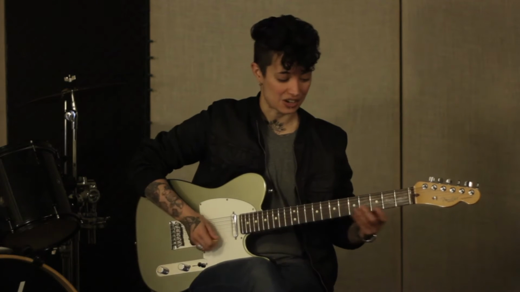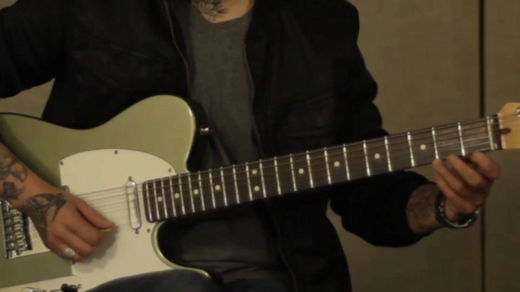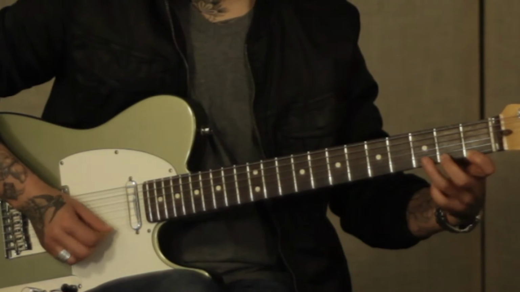Now we have whole steps. I'm sure you can already guess what a whole step's going to be. There's a fret in between. So we have a half step plus a half step is, that's right, a whole step.